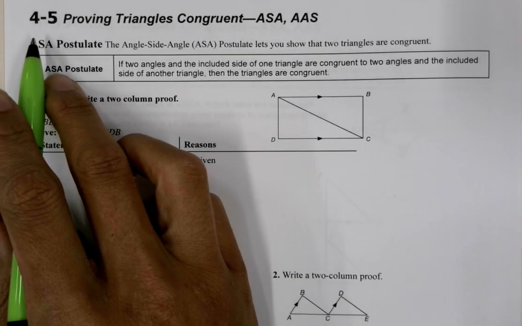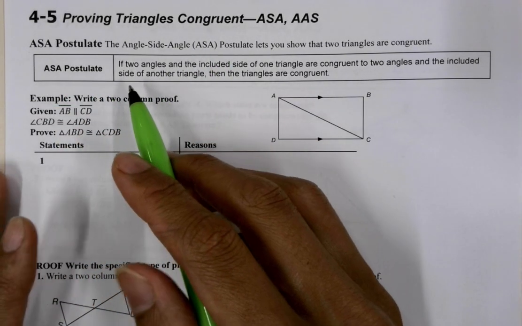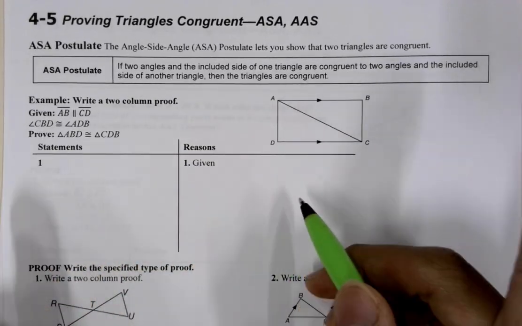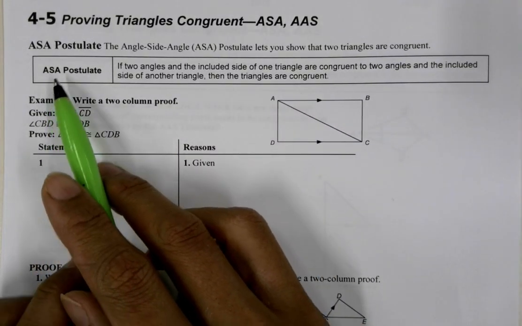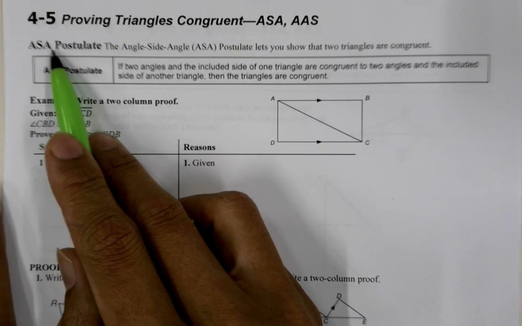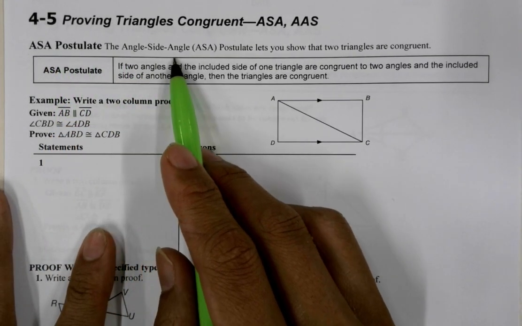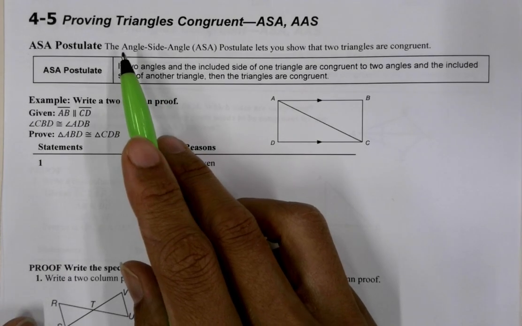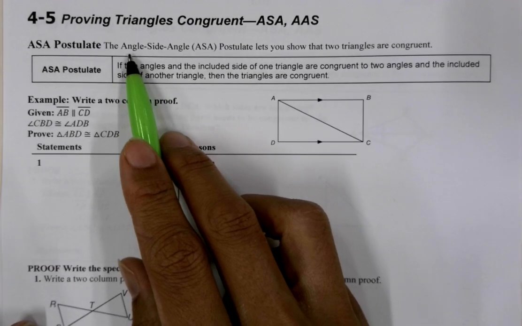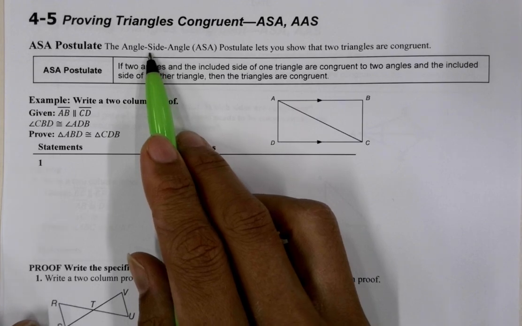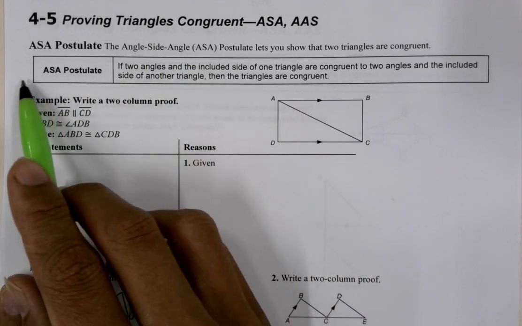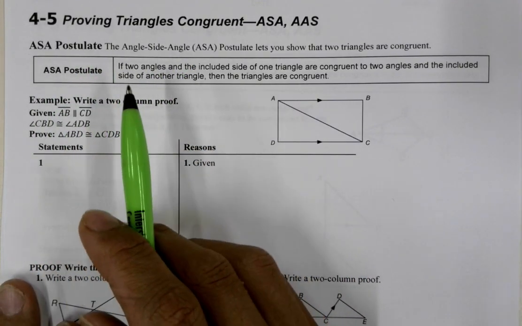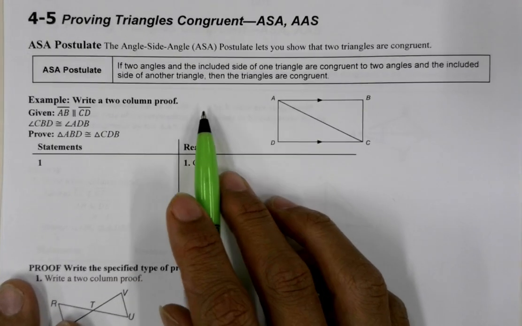In chapter 4.5, we have additional postulates to prove that triangles are congruent. And the first one is ASA, and that stands for angle, side, angle. If we can show that two triangles have congruent angles, sides, and angles, then we can use the ASA postulate to conclude that the two triangles are congruent.